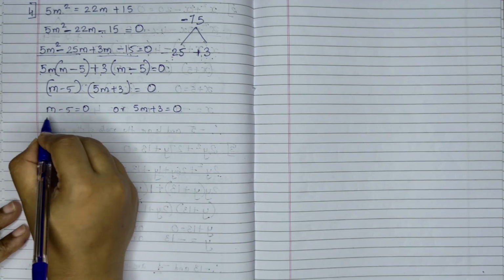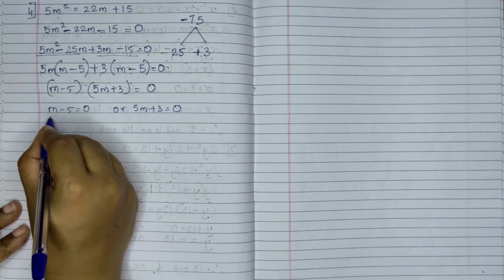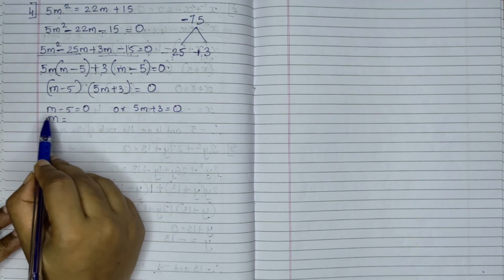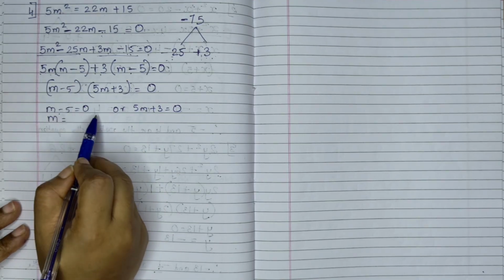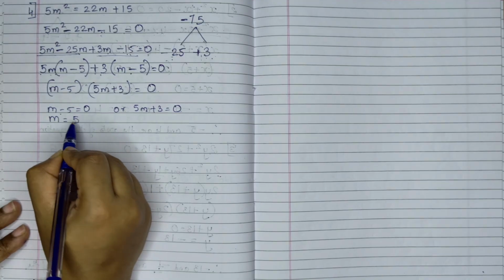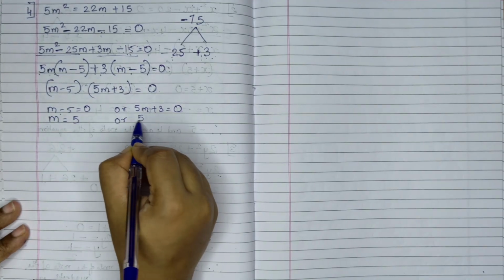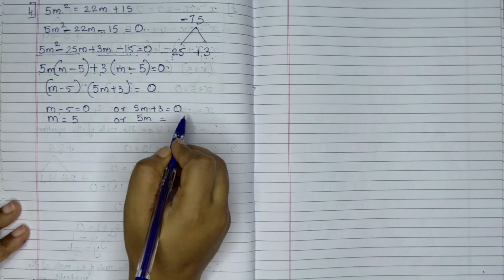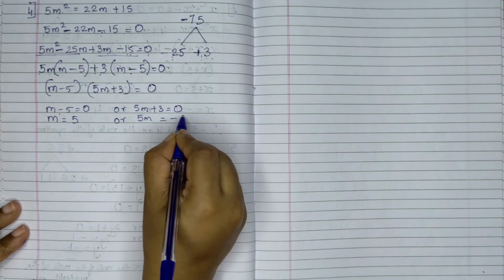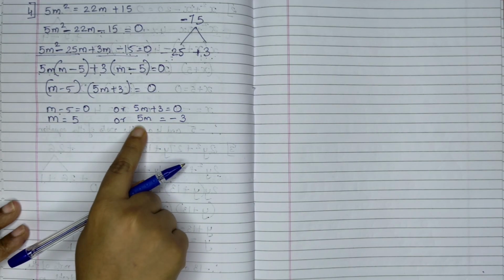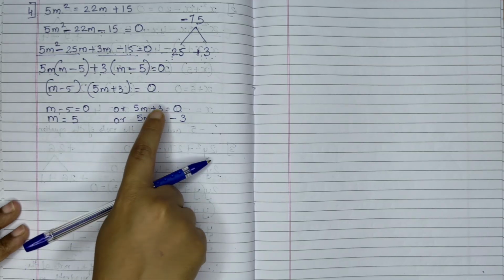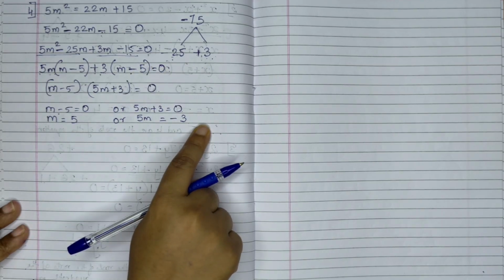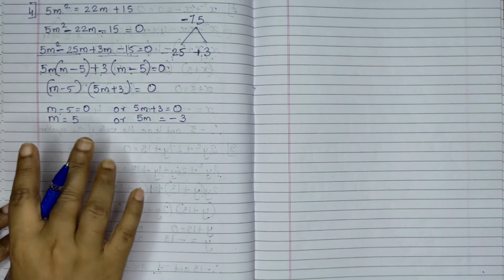So therefore m is equal to minus 5, when you get it on the right hand side, will become plus 5, or 5m is equal to plus 3. Plus 3 when you bring it on the right hand side will become minus 3. 5m, keep it as it is equal to plus 3, get it here on the right hand side, will become minus 3. M is equal to 5, done with it.